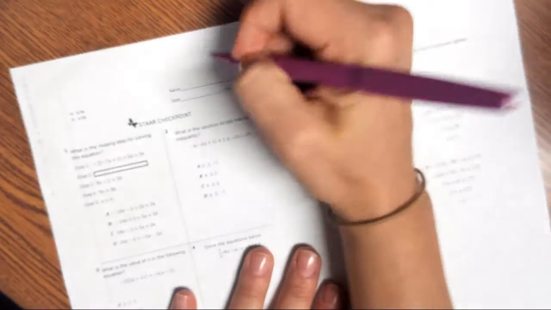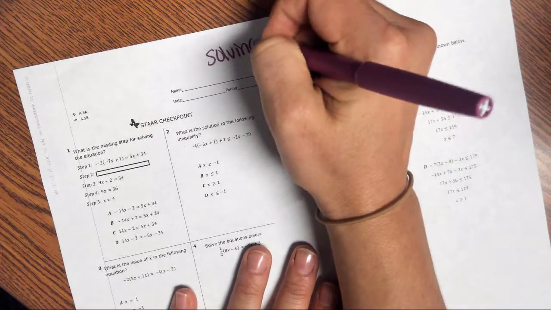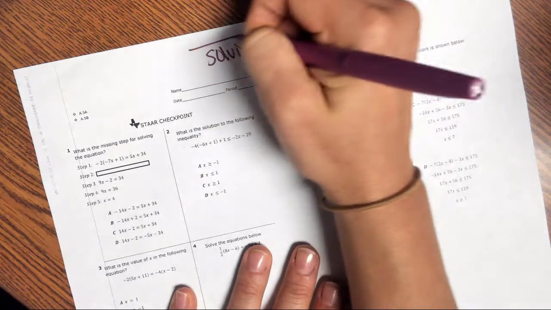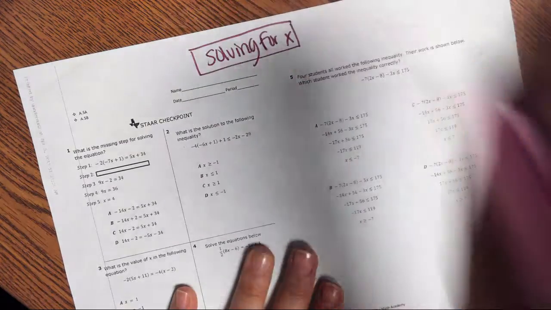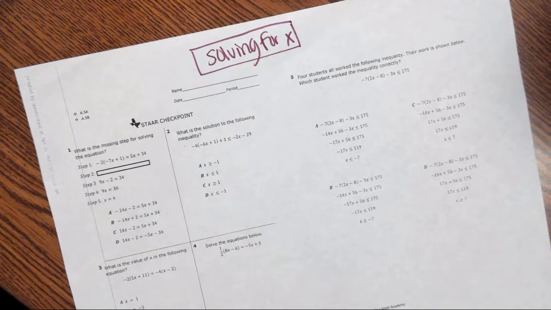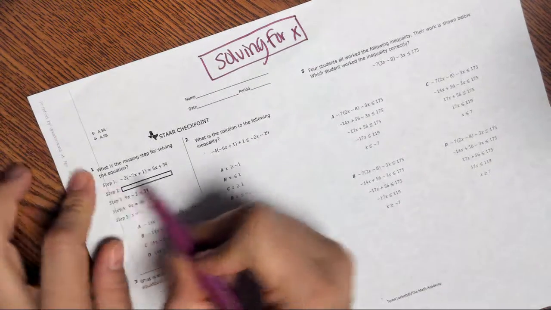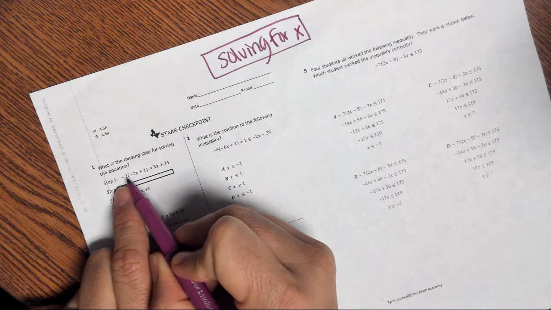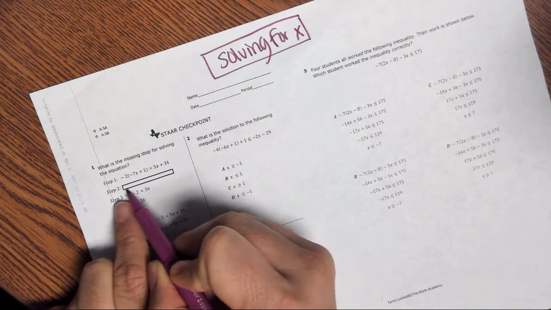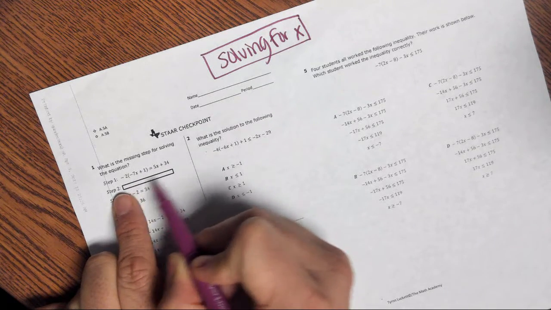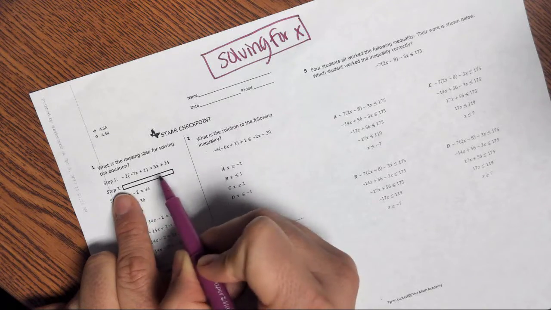Alright, this one's reviewing solving equations, or solving for x. This is what we did way back in the beginning of the school year. Okay, so looking at number 1, step 1 is just the problem is given to you, and it's asking you what would be the new equation after you do your first step.